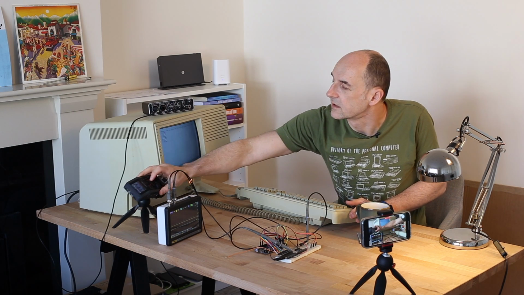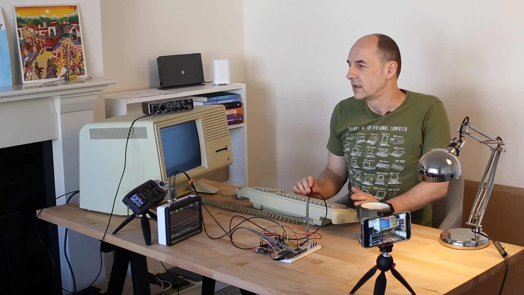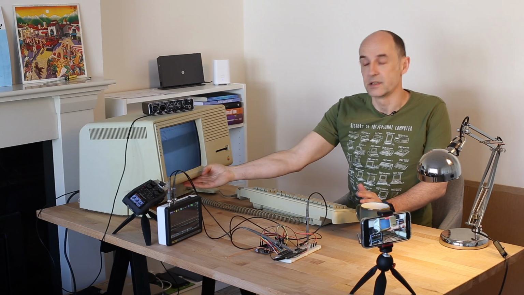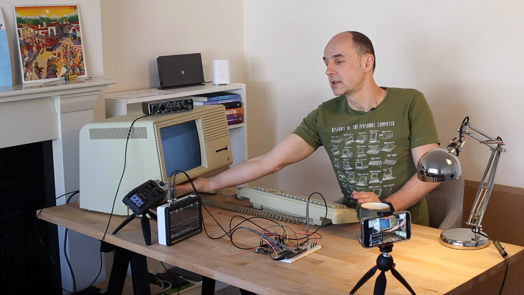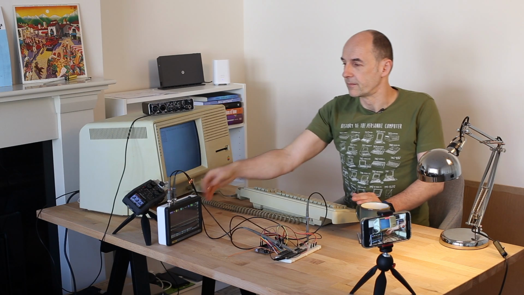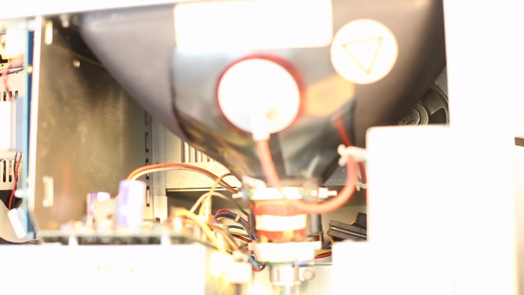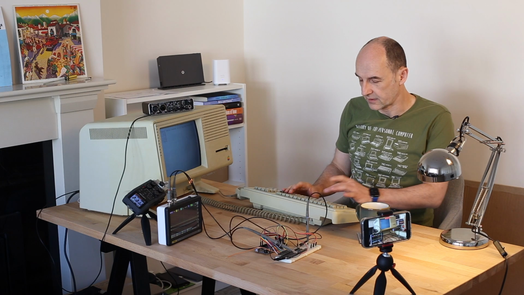So let's record it once again, just to show how loud the loudest volume is. The speaker in the Apple Lisa is really powerful. It is situated below the CRT, below the tube here. I think it's 0.5 watts or 0.75. Never mind that. It's large and it's powerful. Let's run the program again.